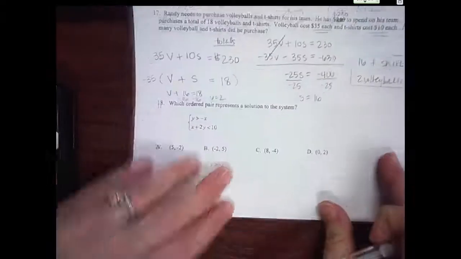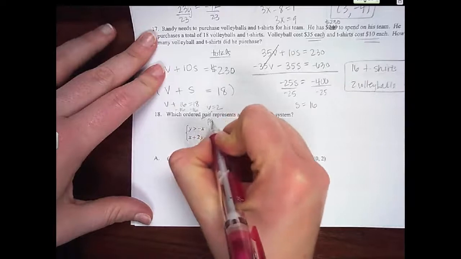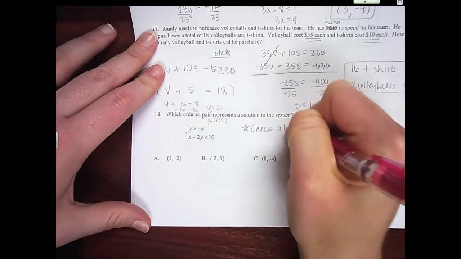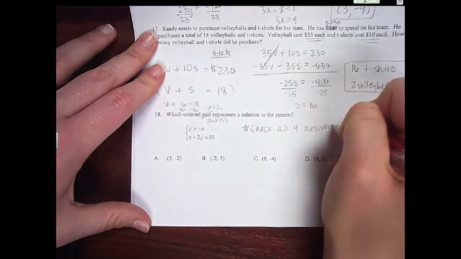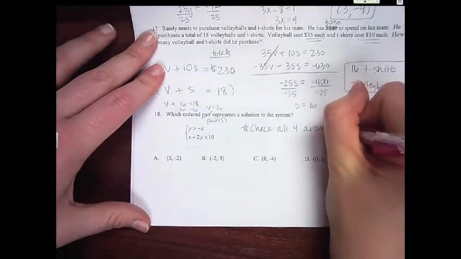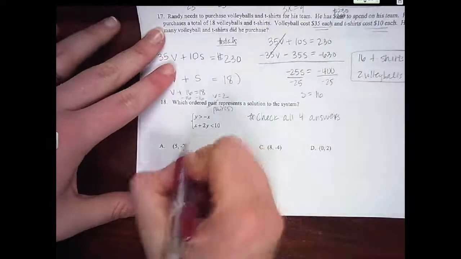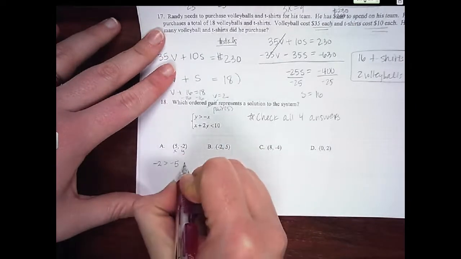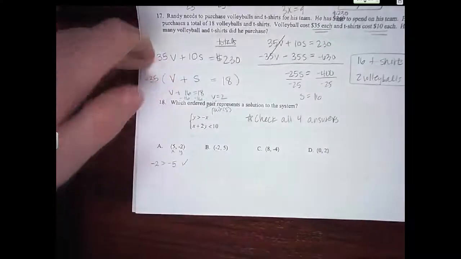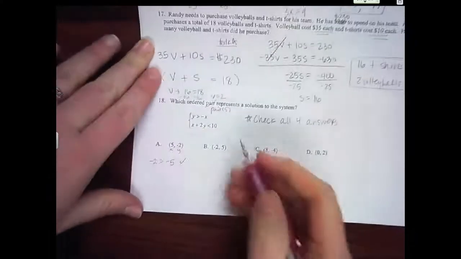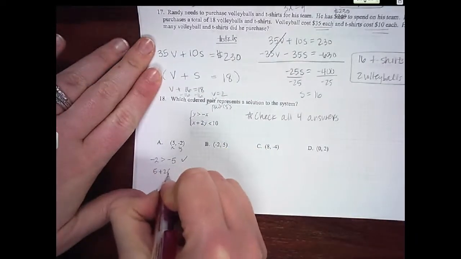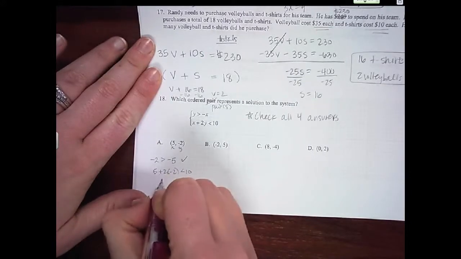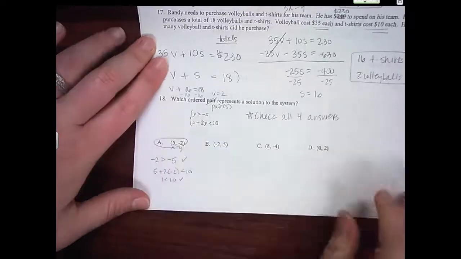Okay, number 18. Which ordered pair? Now here, I'm going to change this to pair or pairs, okay? On this one, check all 4 answers. Okay, so here, this is my x and y, so I'm going to plug this in. Negative 2 is greater than negative 5. Yes. Then I'll plug it in the second one. 5 plus 2 times negative 2, is that less than 10? That would be 5 plus negative 4, which is 1. So yes, that works. So there's one that works.